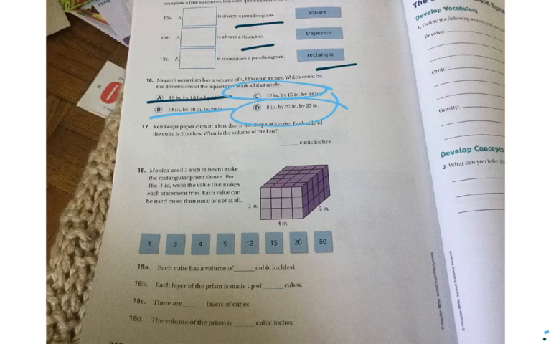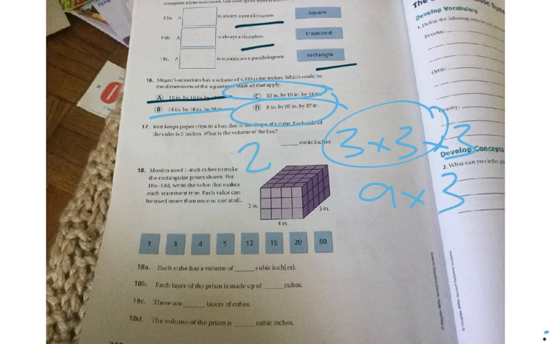Ken keeps paper clips in the box. Each side is 3 inches. What's the volume of the box? So 3 by 3 by 3. 3 times 3 is 9. 9 times 3 is 27. So it's 27 cubic inches.